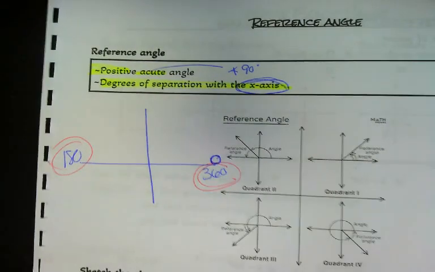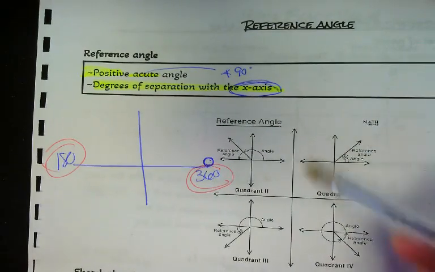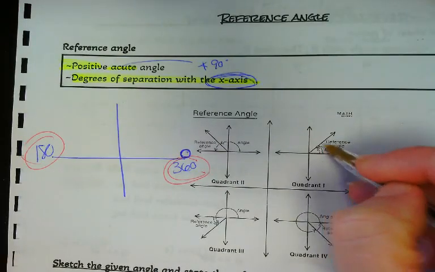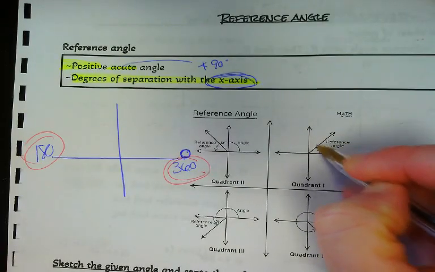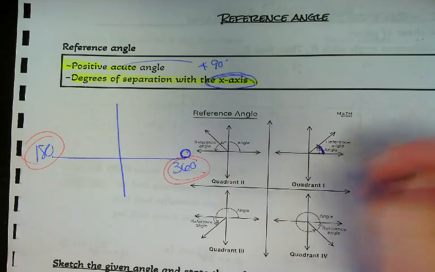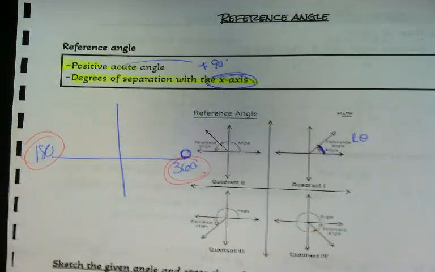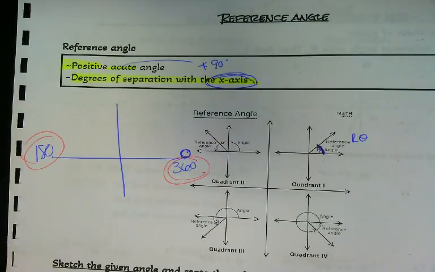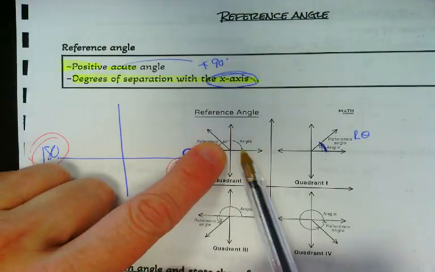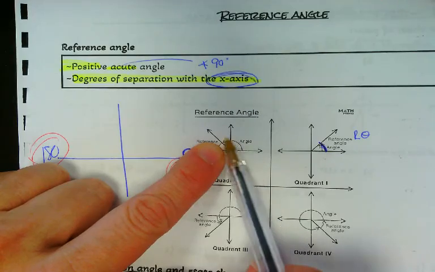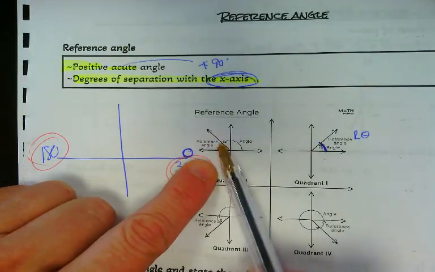If you look at this diagram in this first quadrant, right here is the reference angle. This is how far it is from the x-axis, right? So let's put in r theta. How far I am from the x-axis. In the second quadrant, this is the main angle. This is not the reference angle. This is the main angle. The reference angle is how far I am from the x-axis.